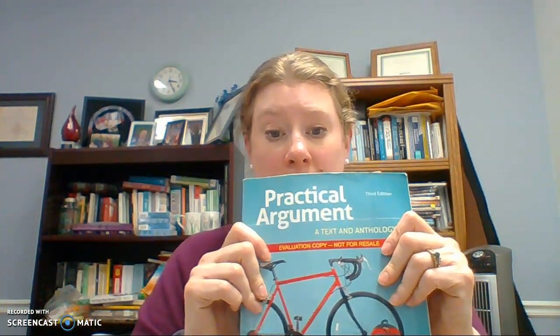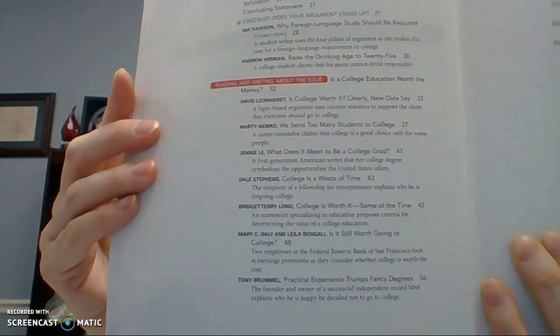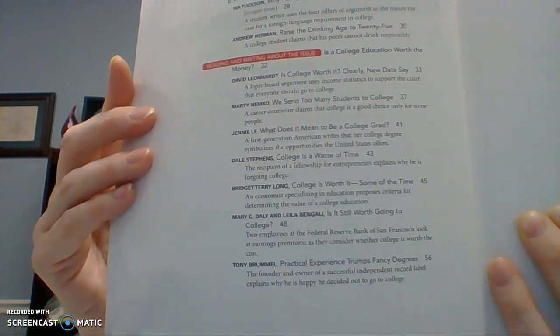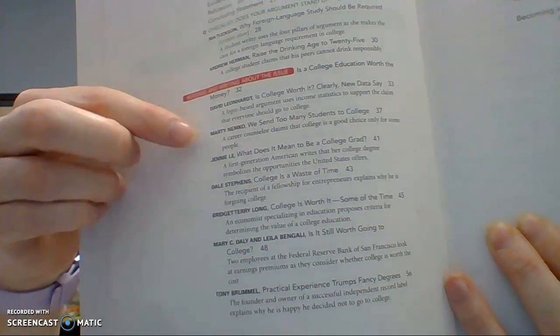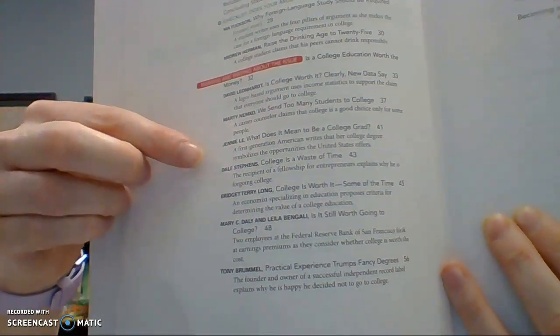To choose your article, you'll be in this textbook here, your practical argument textbook. This is the primary reader for the class, so most of your first reading assignments will be out of this book. To find an article, you'll go right here in the beginning to the table of contents. When you look at the table of contents, you can see the chapter is listed, and then there are further readings, reading and writing about the issue. You can see that each one of these is written by a different author with a different title.